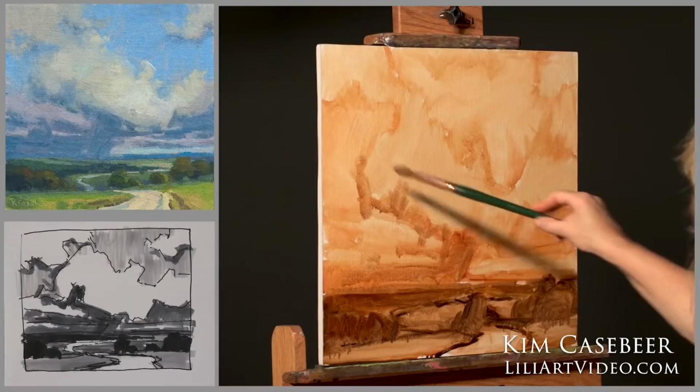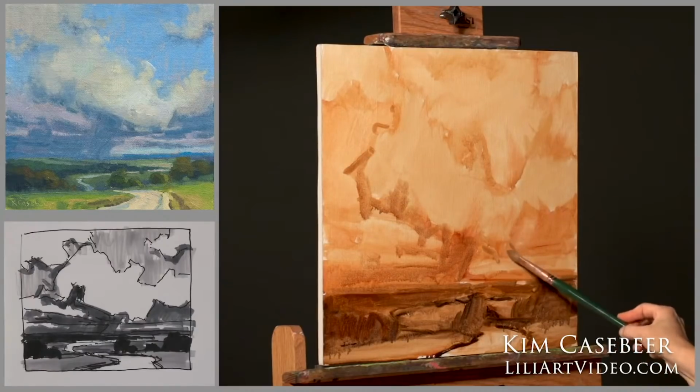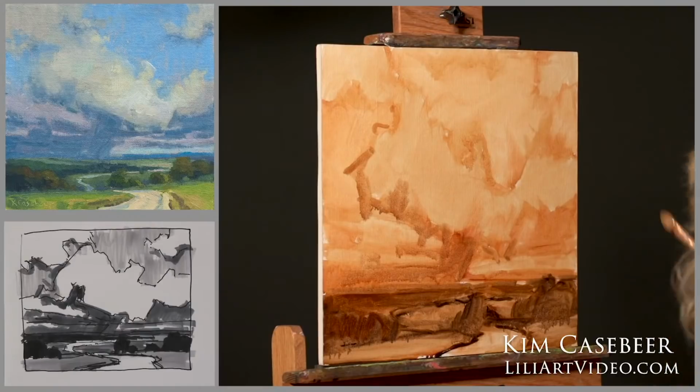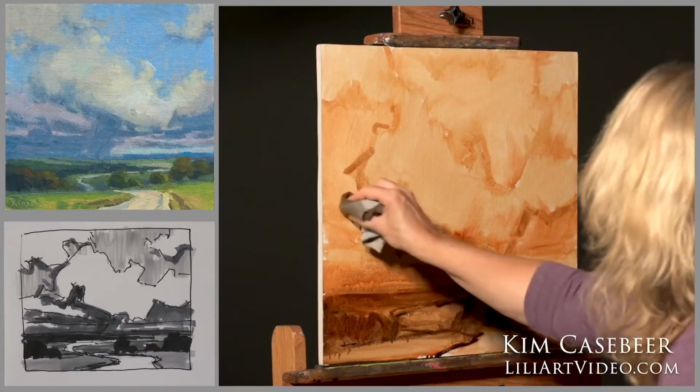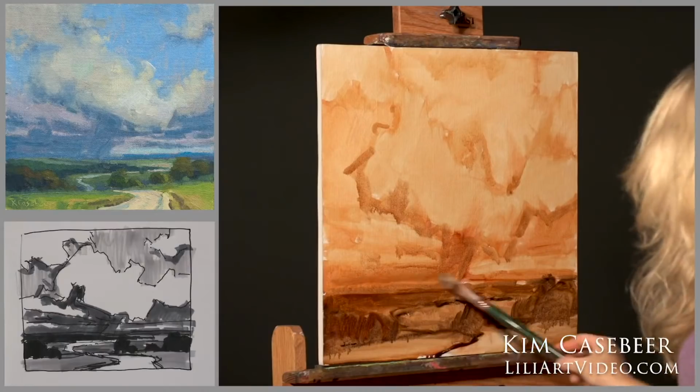And all of this is really prep work for your painting. And it seems like a lot. It seems like if you are creating a color study and a value study, and then you're doing an entire underpainting, that's a lot of prep work. And it's easy to want to just get in there and paint.